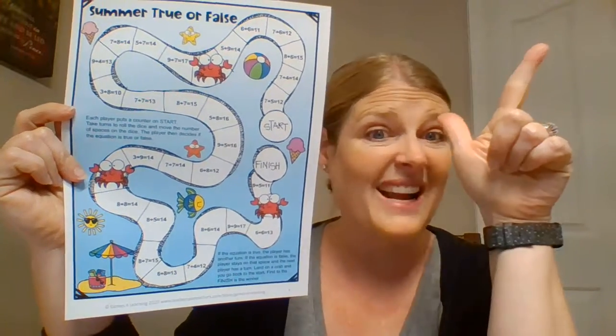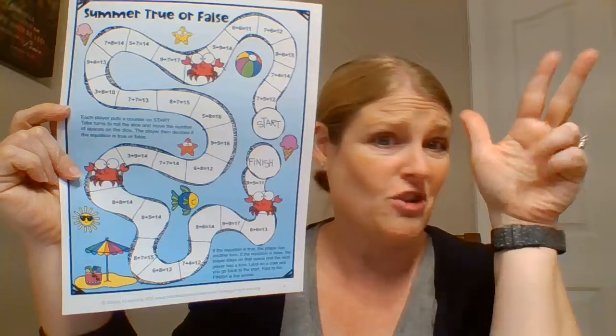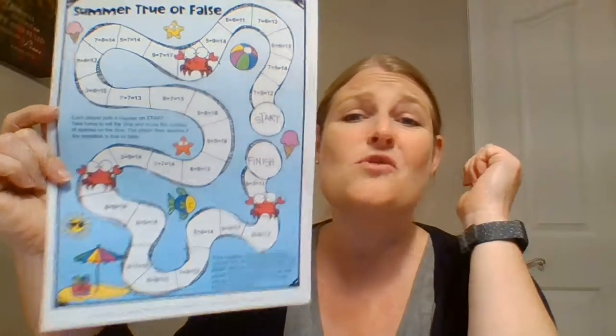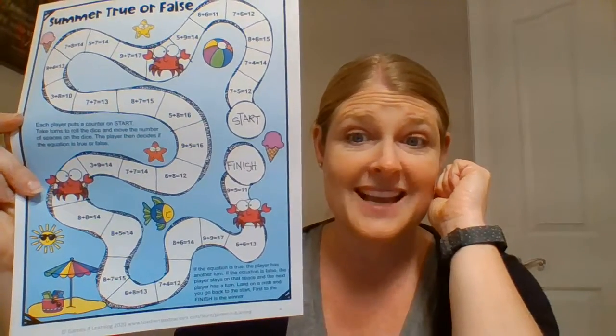Remember, we've got fingers, we've got counting up, we've got drawing strategies, we've got counter strategies. You can use any of those to prove these true or false.